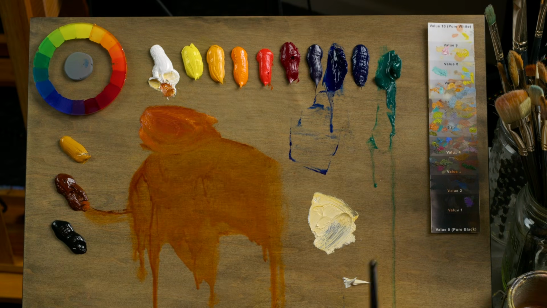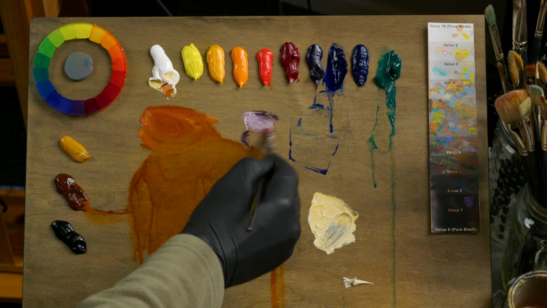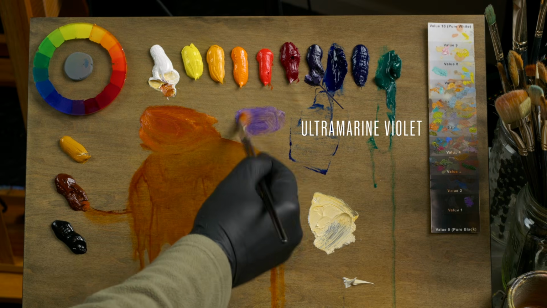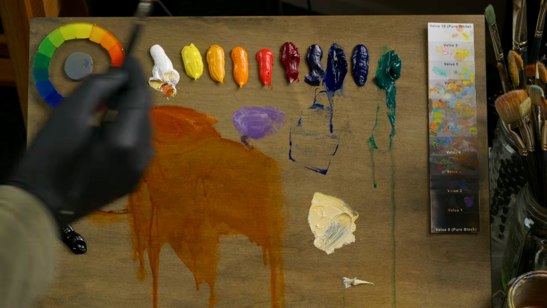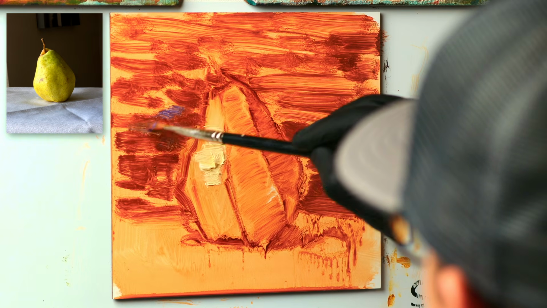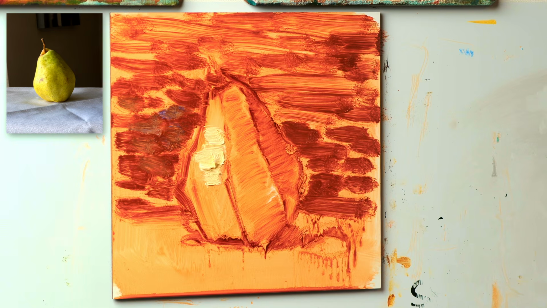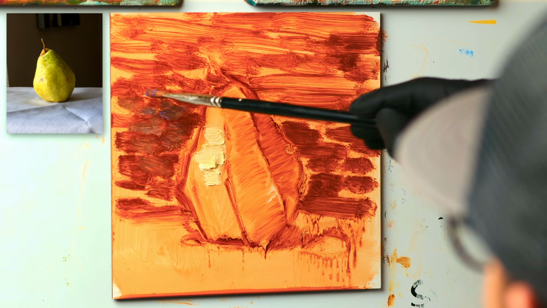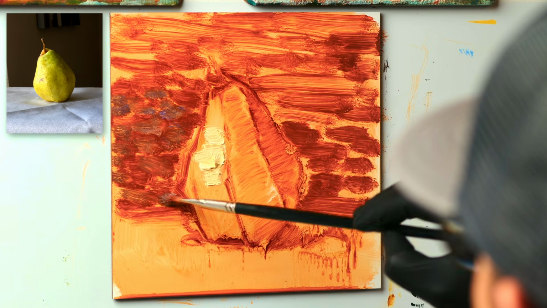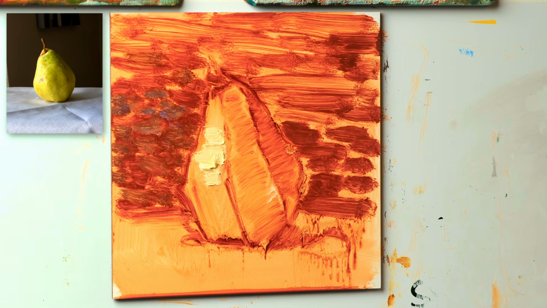Now I want to complement that with some cool, so it's not too orangey back there. So I'm going to bring in just some violet. This is ultramarine violet right here. Ultramarine violet and white going to be about the same value. And that patterned brushwork, back and forth between an orange and a purple, already I'm hoping to capture the quality of light in this.